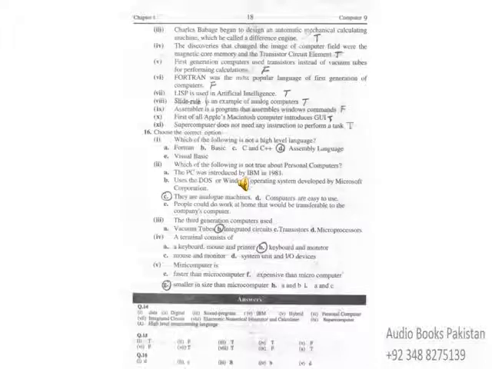Question 15. 1. True. 2. False. 3. True. 4. True. 5. False. 6. False. 7. True. 8. True. 9. False. 10. True. Question 16. 1. D. 2. C. 3. B. 4. B. 5. D.